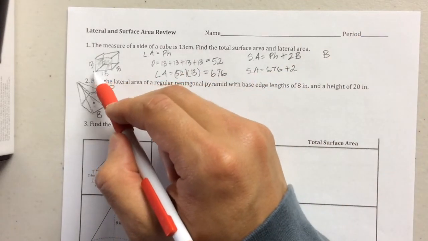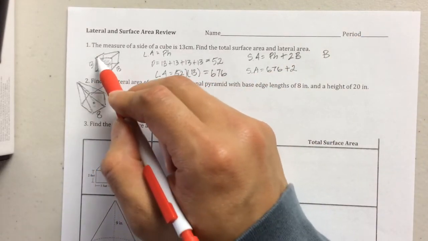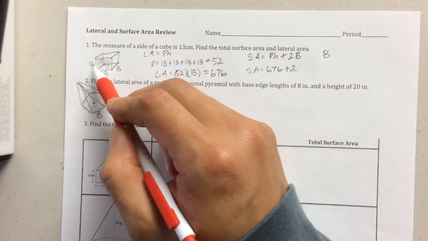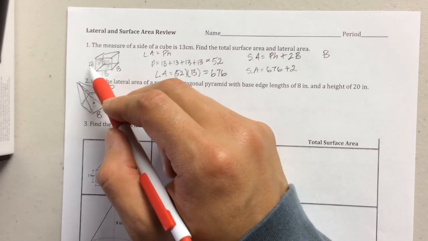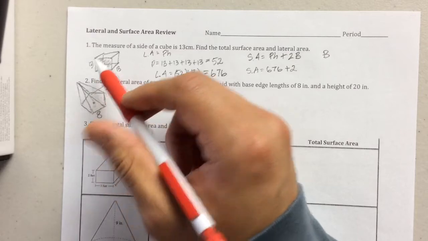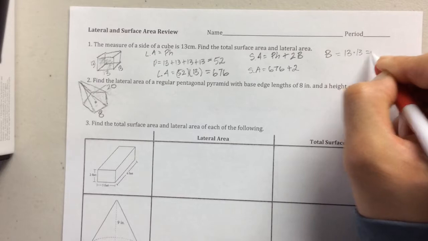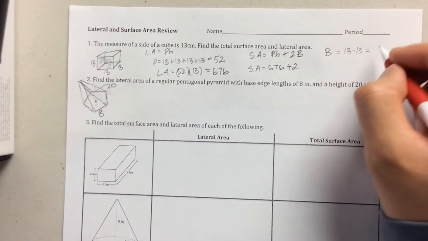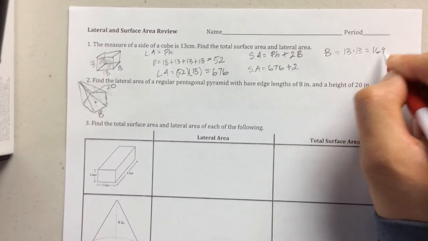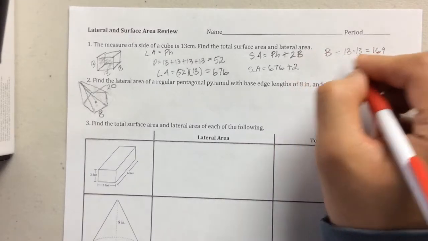So in this cube, one of the bases is a square. To find the area of a square is just length times width. So 13 times 13, and that will give me 169. So now I'm plugging it in.